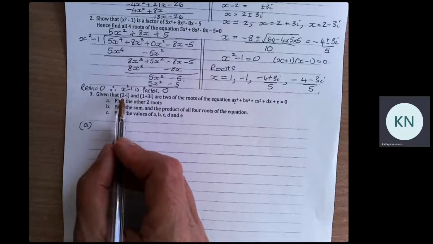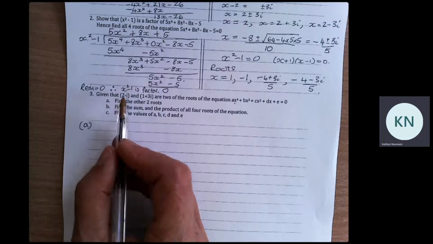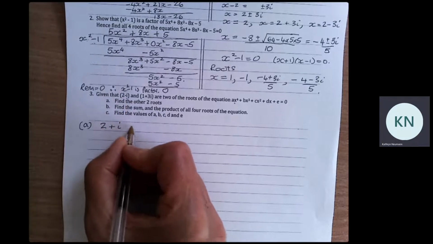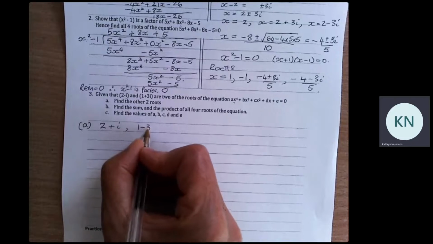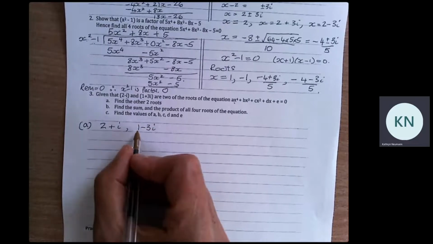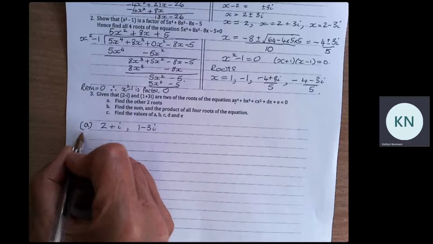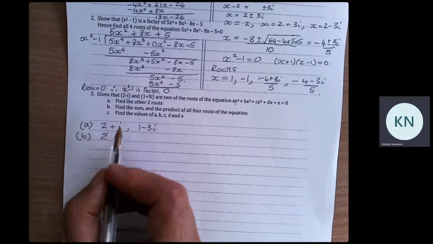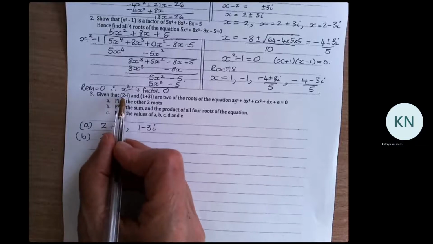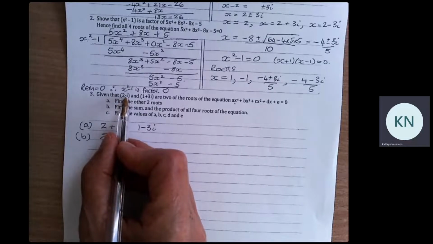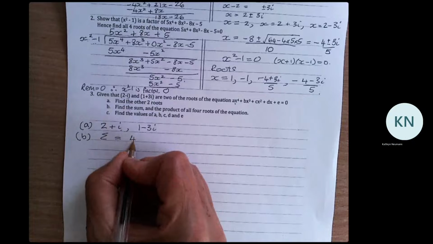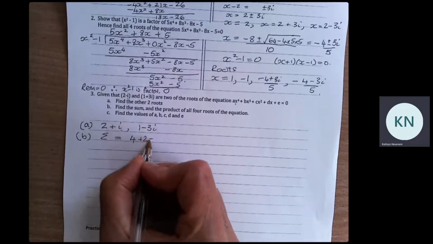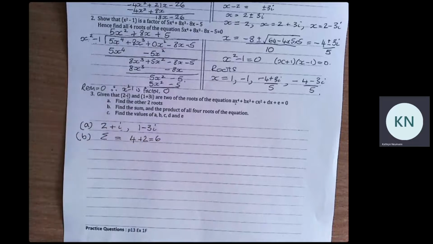You know that complex roots occur in conjugate pairs. So one of the other roots is going to be 2 plus i. The other root is going to be, sorry, 1 minus 3i. Right, find the sum of the roots. Well, the sum of the roots is going to be 2 plus i plus 2 minus i, so that's going to give me 4. And here we've got 1 plus 3i, 1 minus 3i is 2, so that is 6.